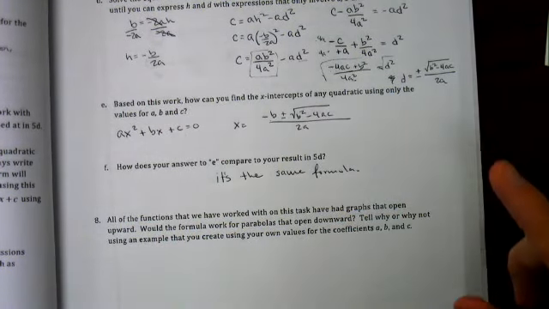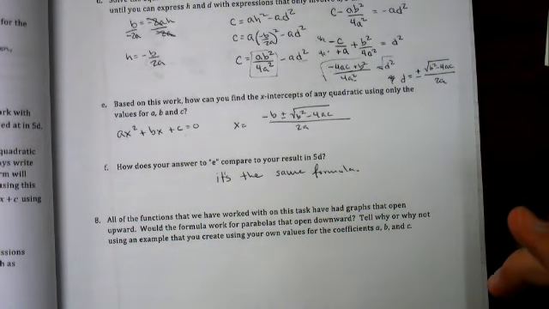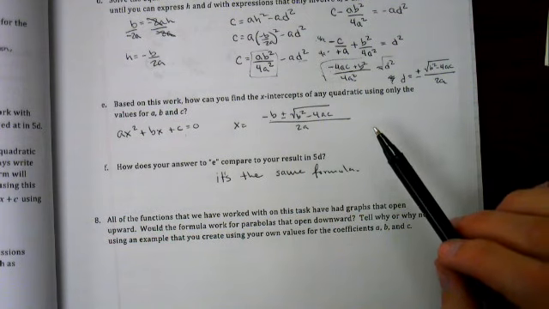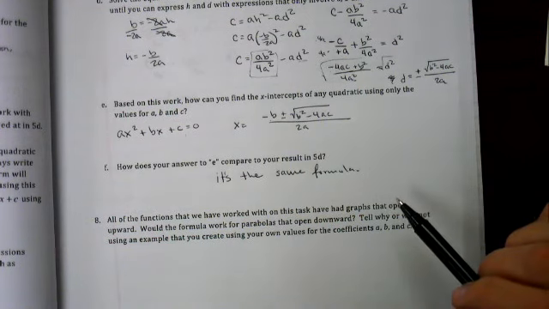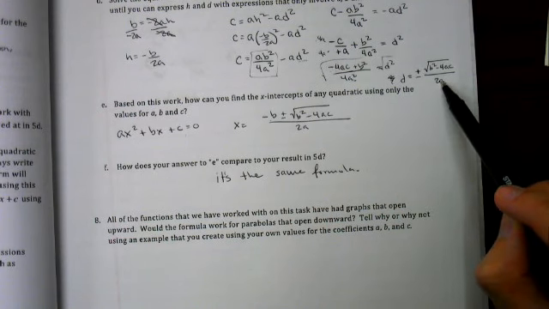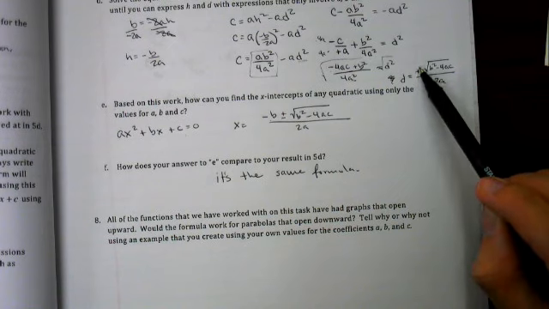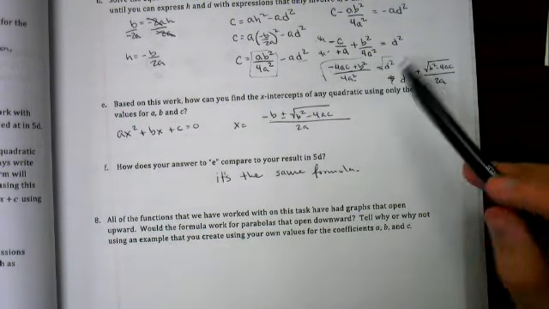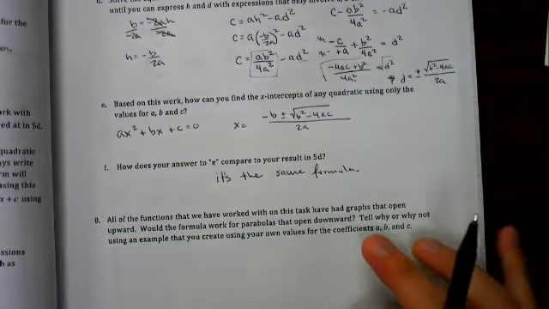And the reason why it still works is because if the graph opens down, all that means is that A is negative. And if A is negative, what we can do is we can just swap that up here. So the positive would become negative and the negative would become positive. So all that does is it changes this. But since we're still adding and subtracting, it would be the same either way.